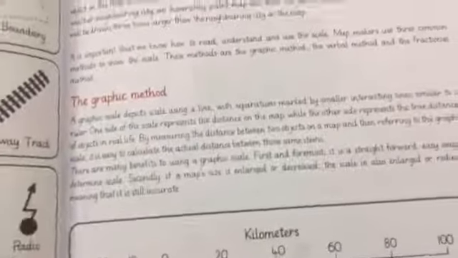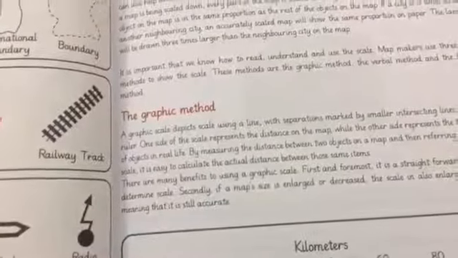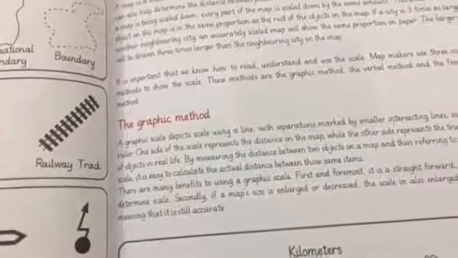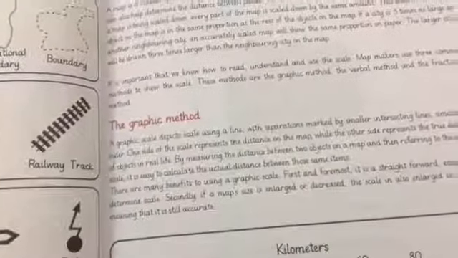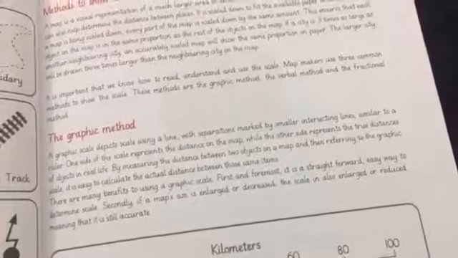Okay. Now we have the graphic method. In the graphic method, a graph is given. A graphic scale depicts scale using a line with separations marked by smaller intersecting lines similar to a ruler.